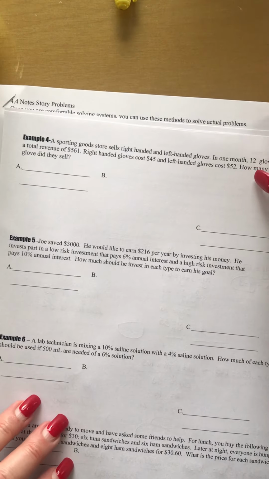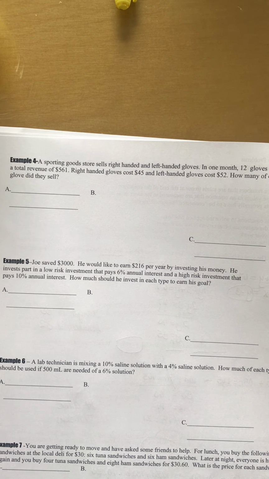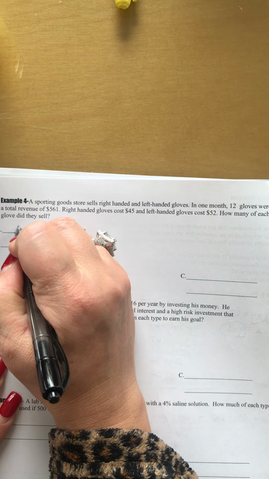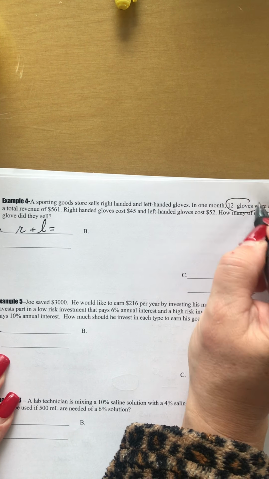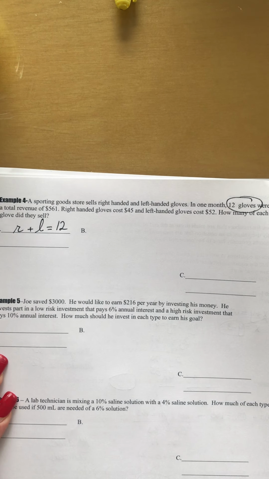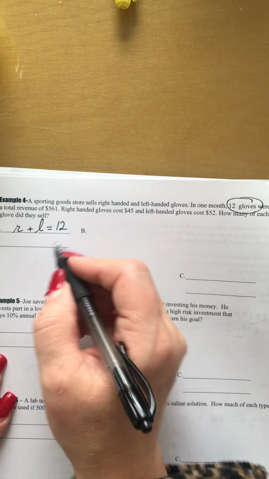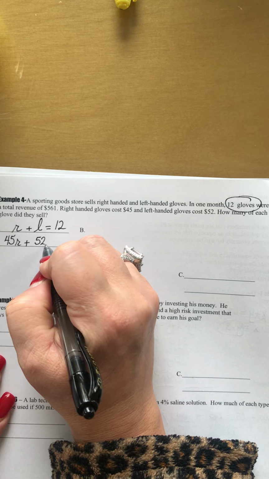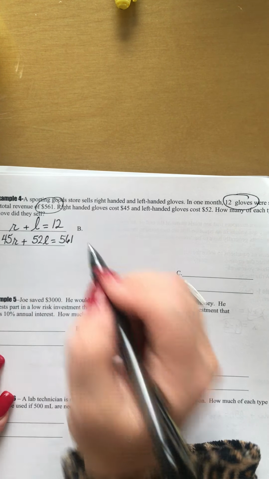Next, okay, we are on example number 4. This is a sporting goods store. We are selling left and right-handed gloves. So let's use R for right-handed, L for left-handed, and we sold 12 gloves total. The next equation is going to be how much is a right glove? A right glove is $45. A left glove is $52. And we sold $561. Remember, money, money, money.